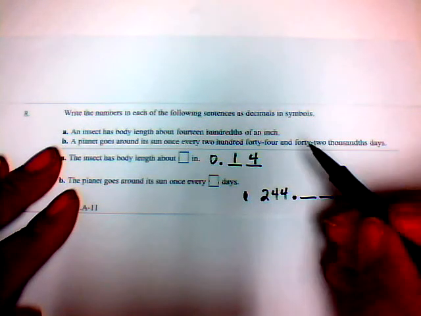The thousandths place is the third place value position after the decimal point. So to write 42 thousandths, filling up these 3 spaces, it will have to be a 0 and then the 4, 2. So it'll be 244.042. And that's how you'll write that as decimals.